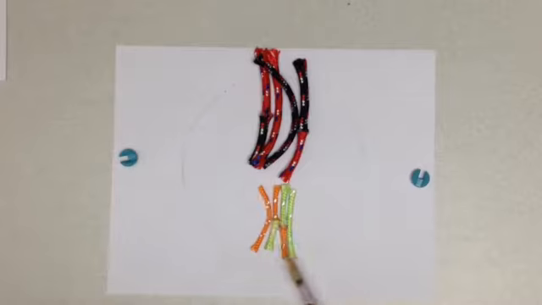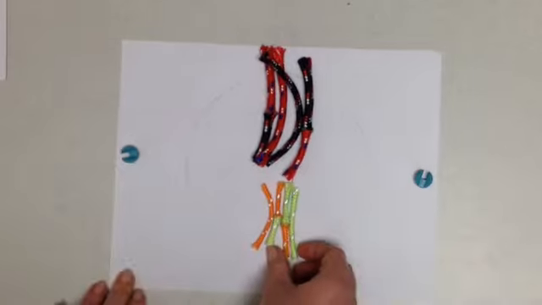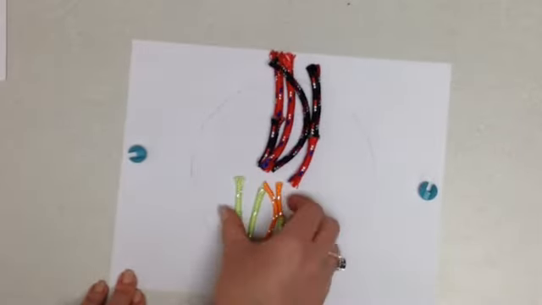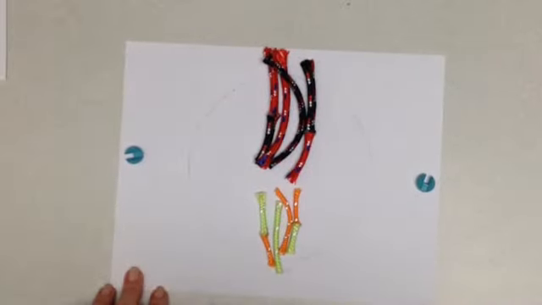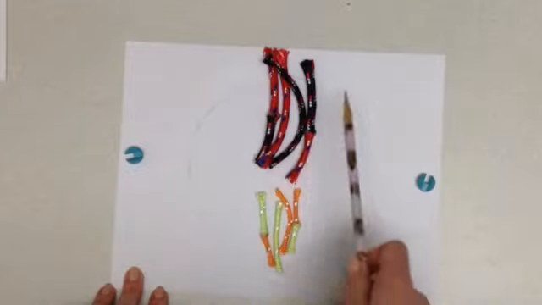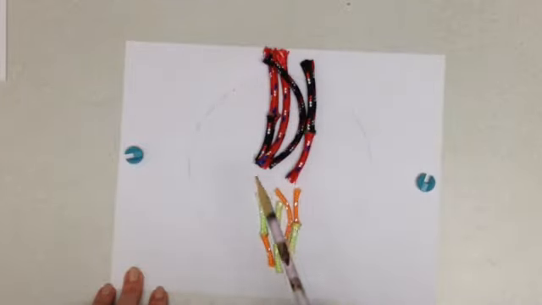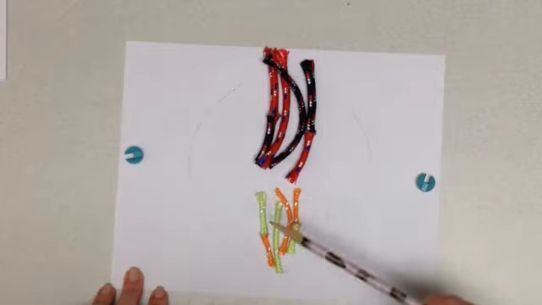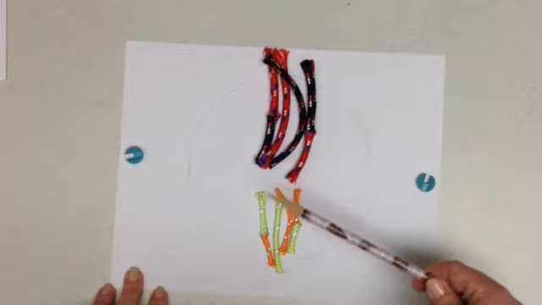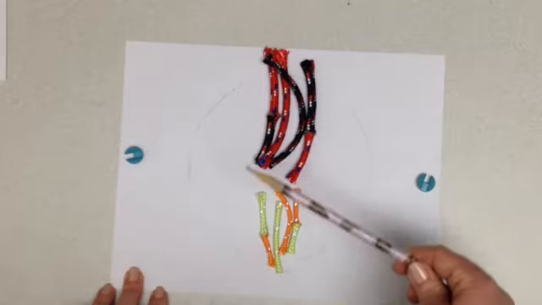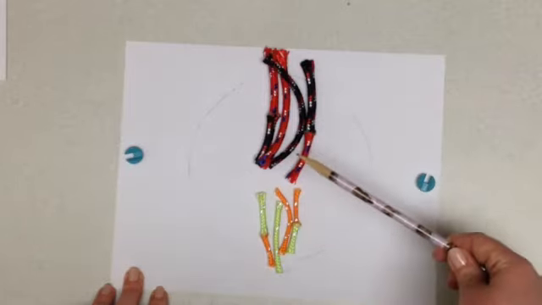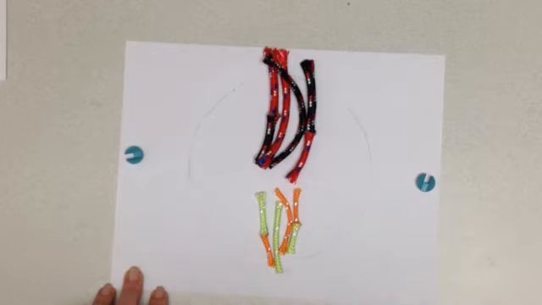The same thing happens over here. You have a 50-50 shot of either having this arrangement or having this arrangement. It doesn't matter. And even more importantly, the way that this homologous pair orients has absolutely zero influence on how this homologous pair orients. They do not dictate what other homologous chromosomes do. So I can orient this one anyway, and I can orient this one anyway, completely independent of what this chromosome is doing. Hence the term independent assortment.